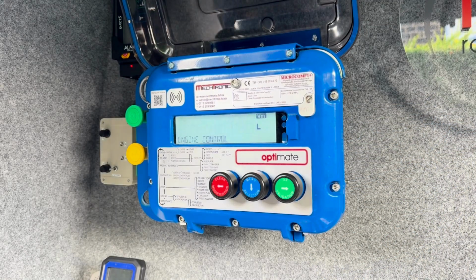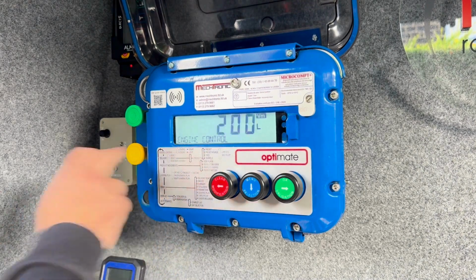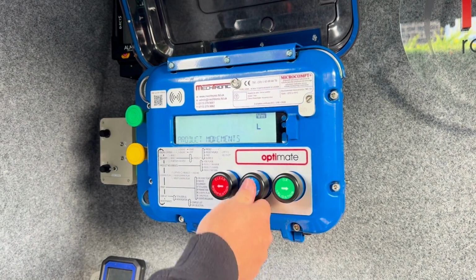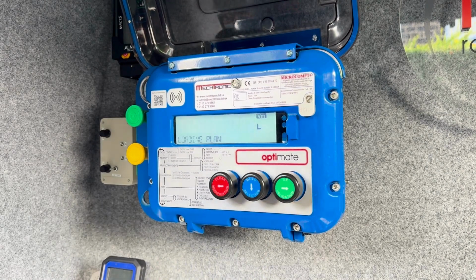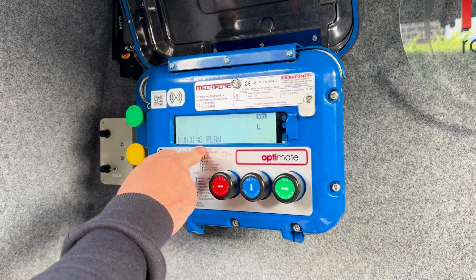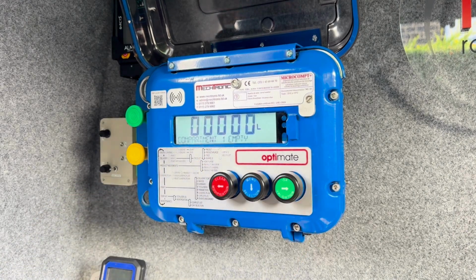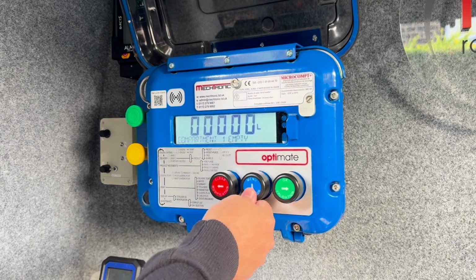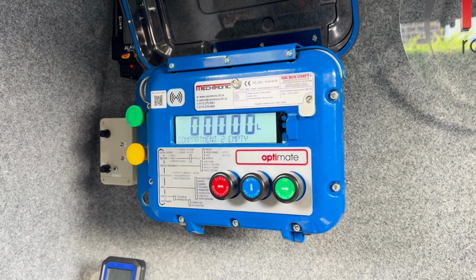In this quick how-to video, we're going to look at how to use the loading plan on OptiMate. So engine control is the first option on the first menu. To scroll through this menu, we press the blue menu button until we see loading plan. When loading plan is displayed, press the green OK button to enter, and we can see here that we currently have no volumes loaded into the three compartments.